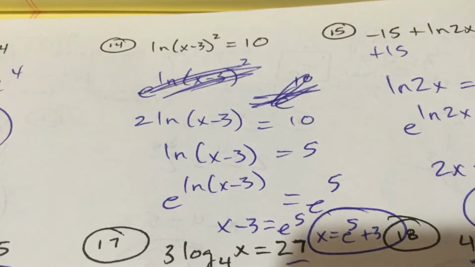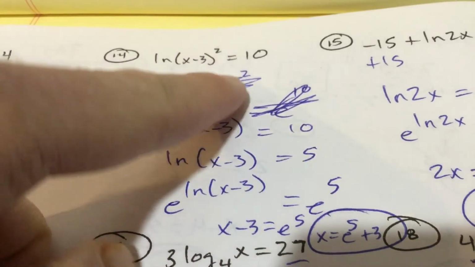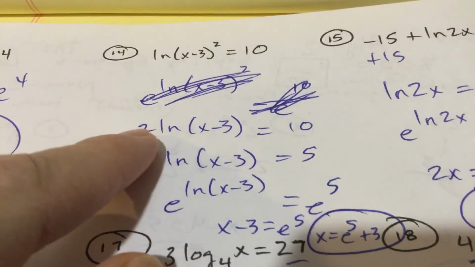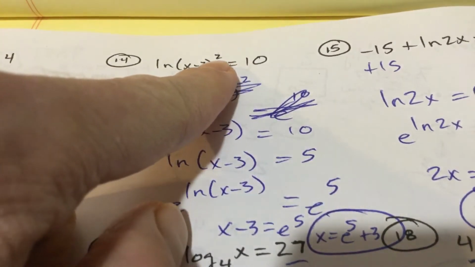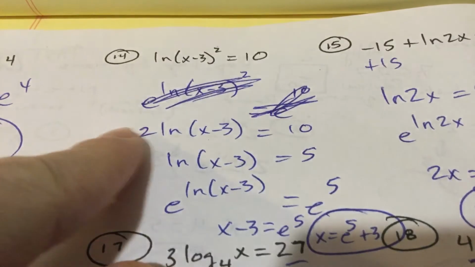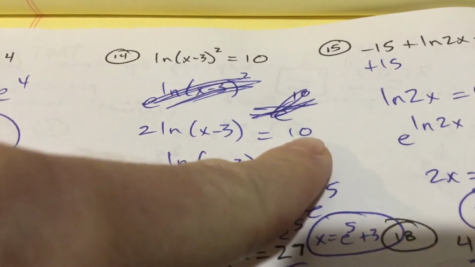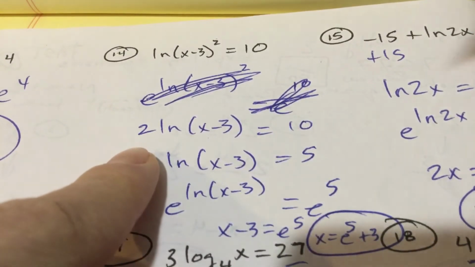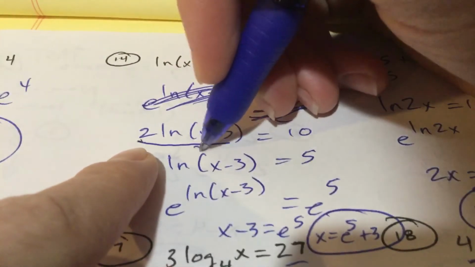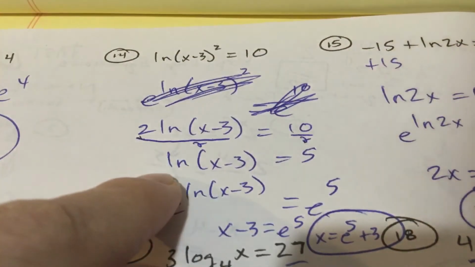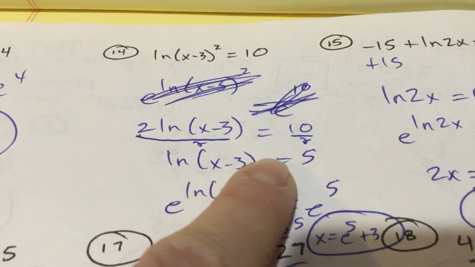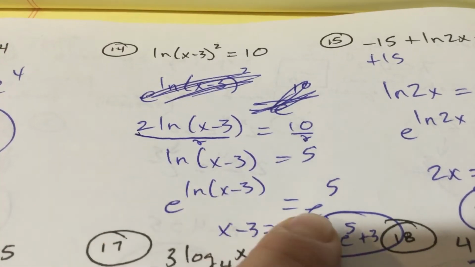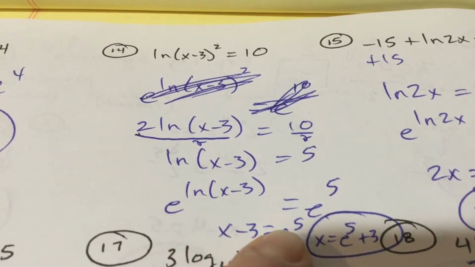There we go. All right, first off, I was about to make a boo-boo. That was going to be hard. You're going to have to solve by factoring. Anyway, this is the power rule. Bring down the power. So it'd be 2 natural log x minus 3 equals 10. Divide both sides by 2. You have natural log of x minus 3 equals 5. Then you attach e as a base. X minus 3 equals e to the 5th.